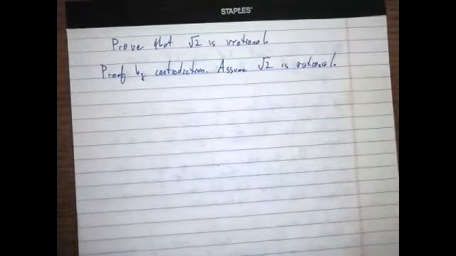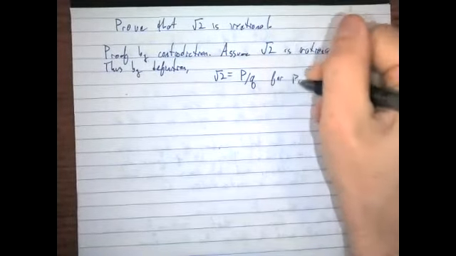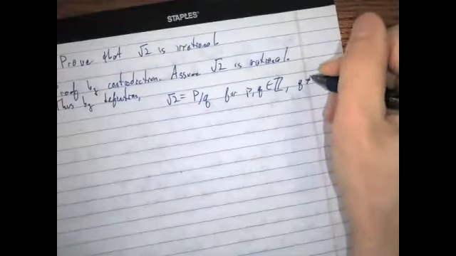By definition of rational, what can we do? Yep, we make it a fraction. Square root of 2 is equal to P over Q for P, Q in Z, and Q not equal to 0. Okay.